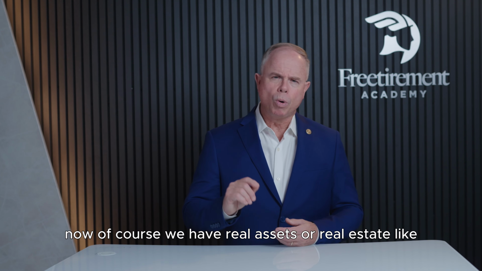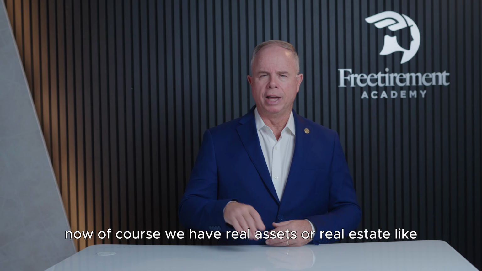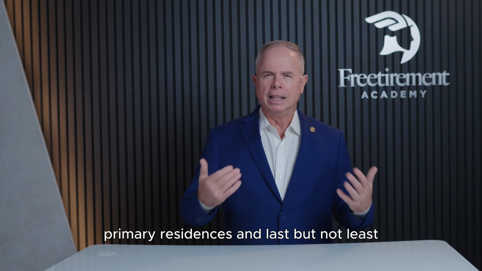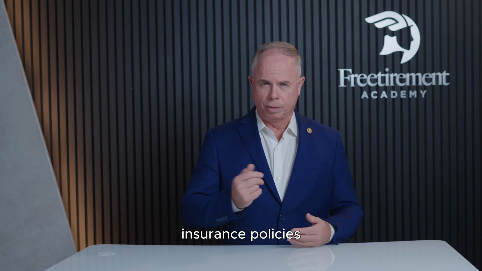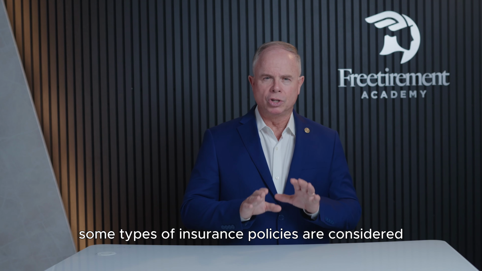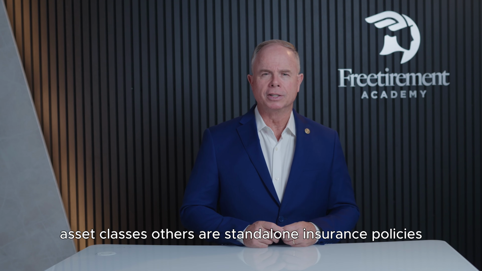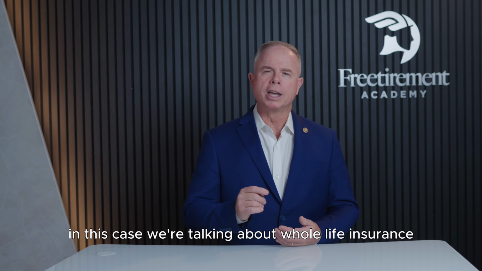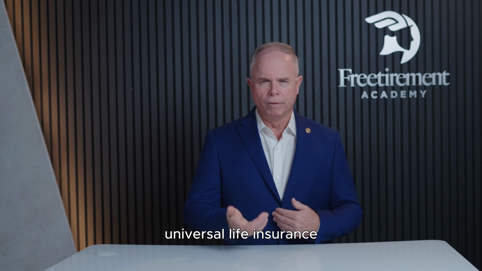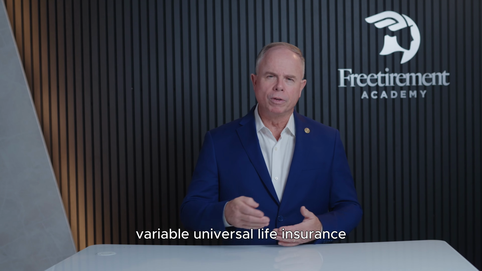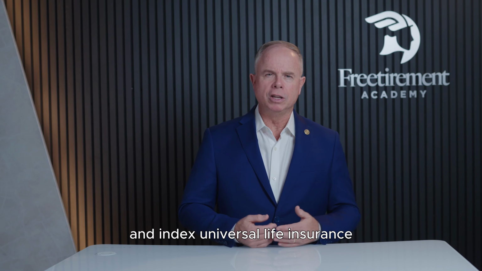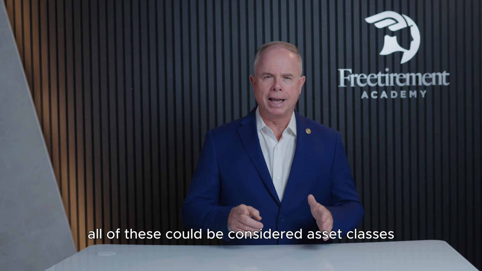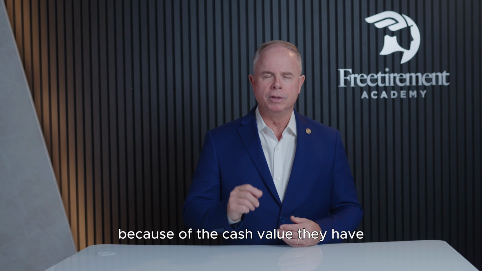Now, of course, we have real assets or real estate, like rental properties and primary residences, and last but not least, insurance policies. Some types of insurance policies are considered asset classes. Others are standalone insurance policies. In this case, we're talking about whole life insurance, universal life insurance, variable universal life insurance, and index universal life insurance. All of these could be considered asset classes because of the cash value they have.